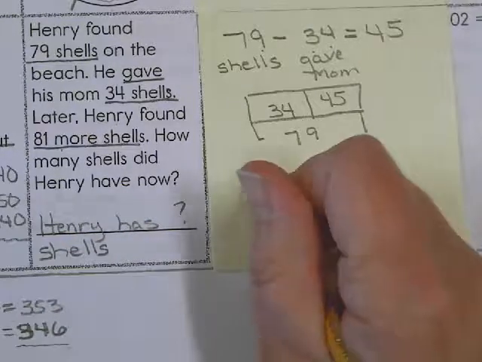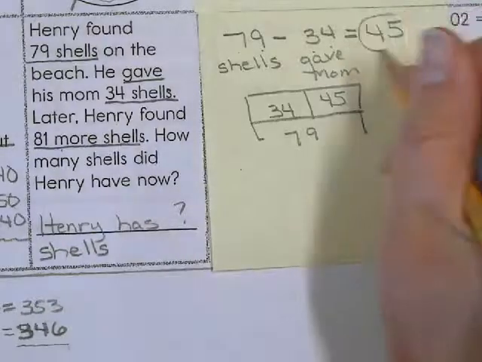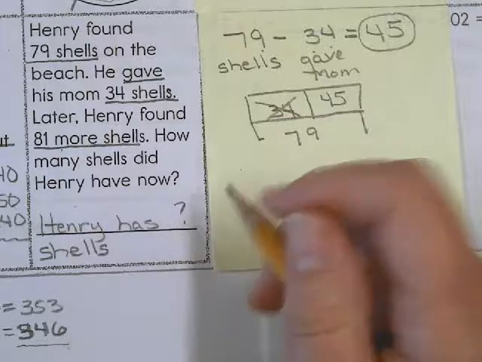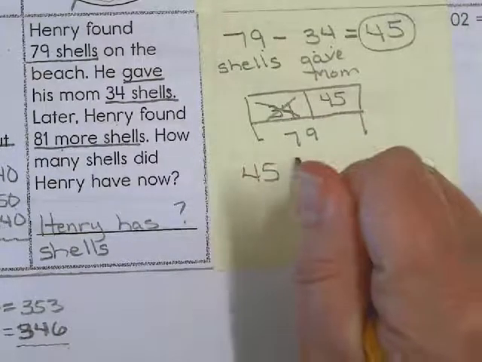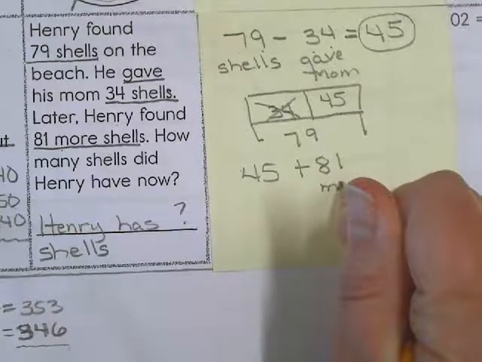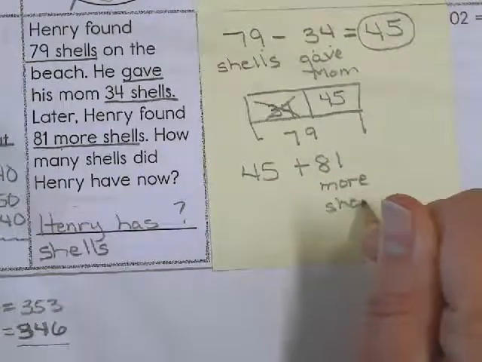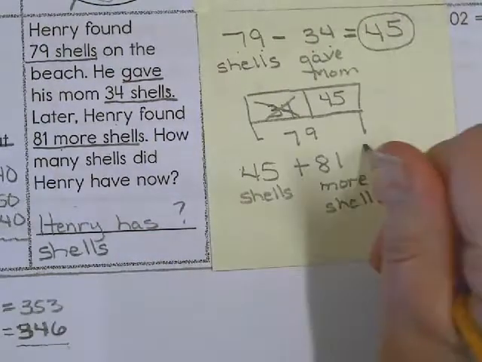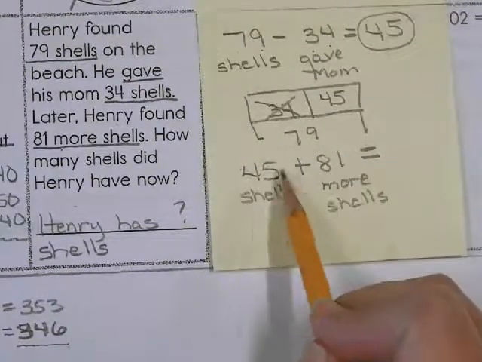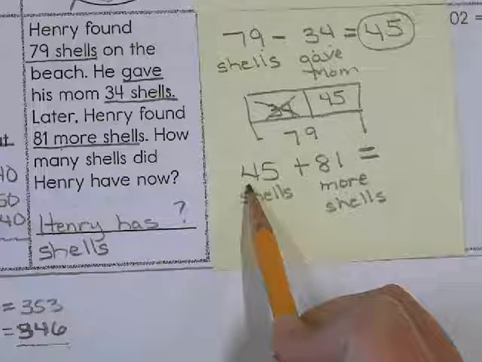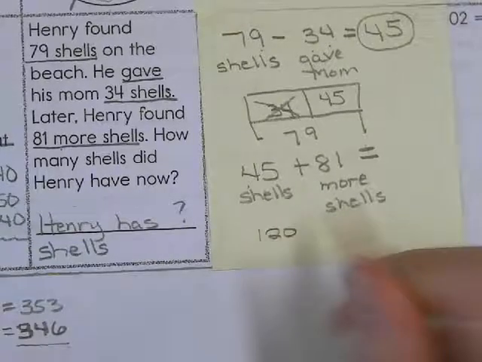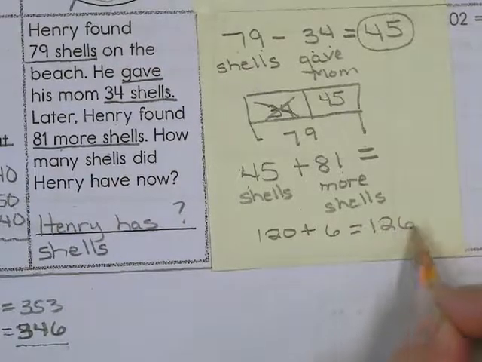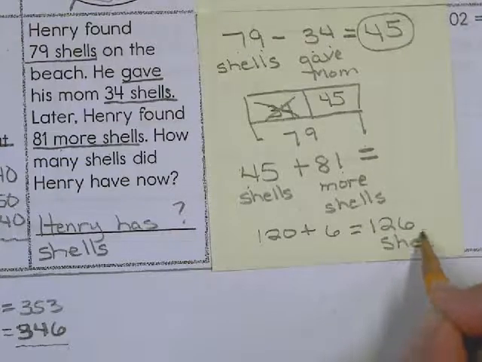So we are going to take the 45 that he has left, because he gave his mom those shells, so he no longer has those. So we're going to take the 45 and add 81 more to that. And once we add those together, we know that 80 and 40 will give us 120. And 5 and 1 will give us 6. And together, that makes 126 shells.